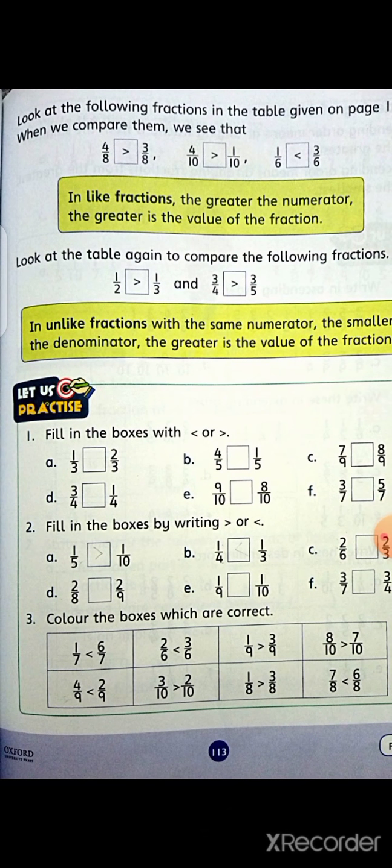In question number 2, you have to fill the boxes with the sign greater or smaller, but there is a difference between question number 1 and question number 2. In question number 1, all the denominators are same. In question number 2, all the numerators are same, but denominators are different. So these fractions are called unlike fractions.